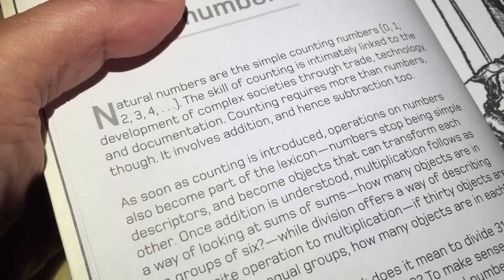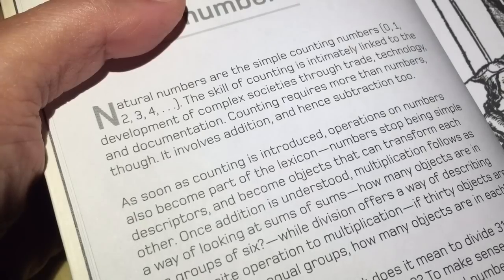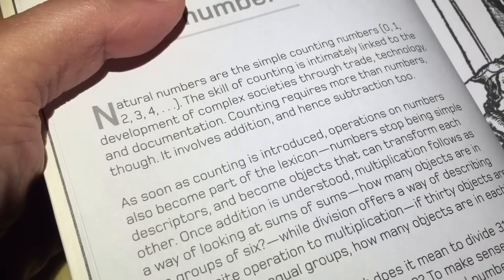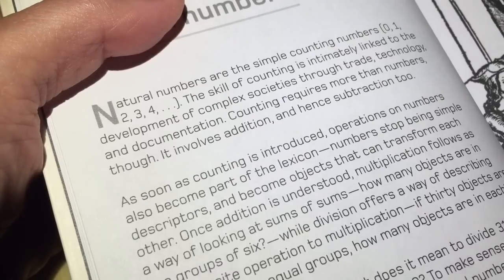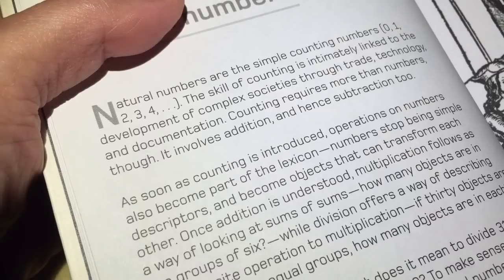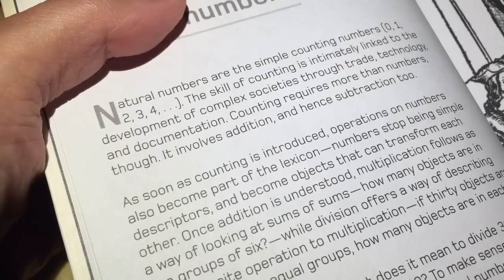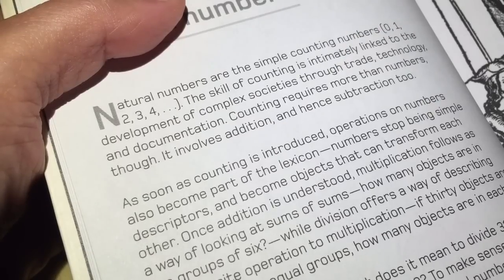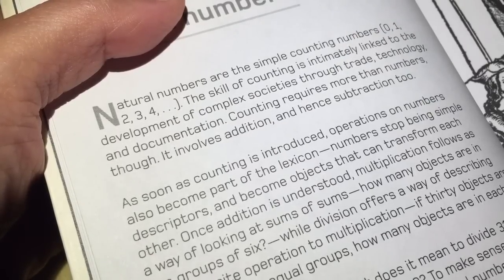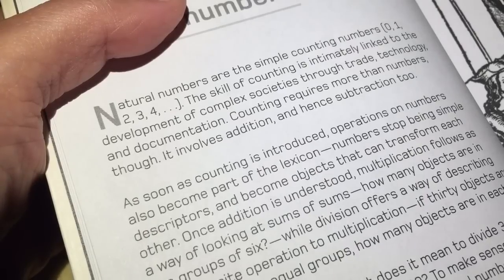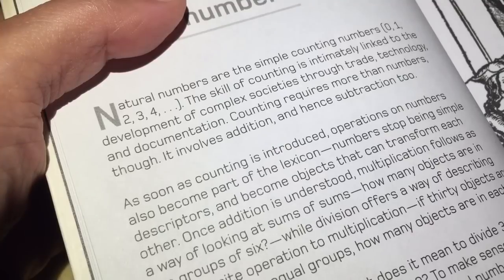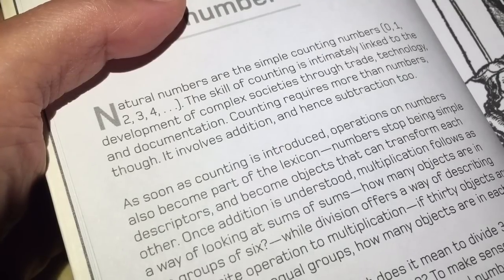Counting requires more than numbers, though; it involves addition and hence subtraction too. As soon as counting is introduced, operations on numbers become part of the lexicon.